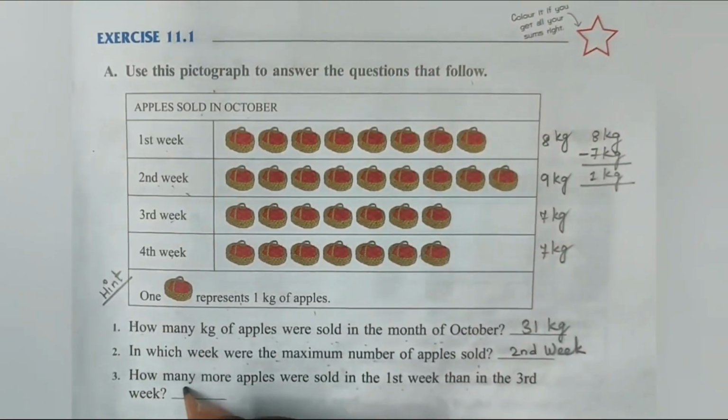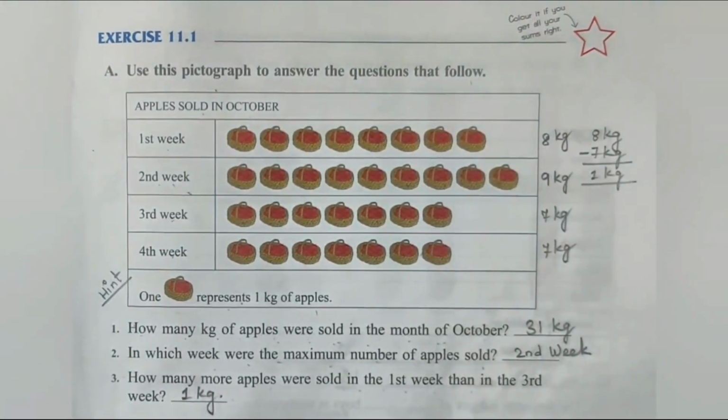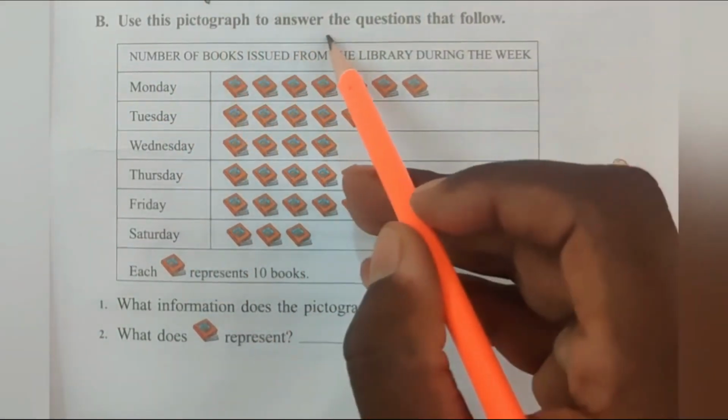That is 1 kg of apple. Understood how you have to do it? Very good. So now here we have question number B, that is, use this pictograph to answer the question that follows. And the question is like this.